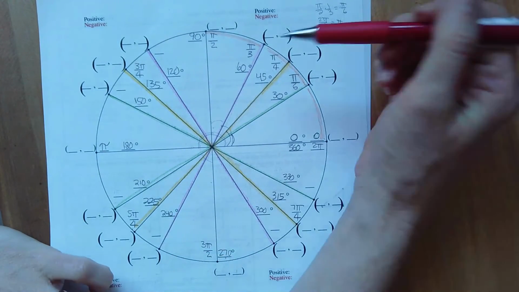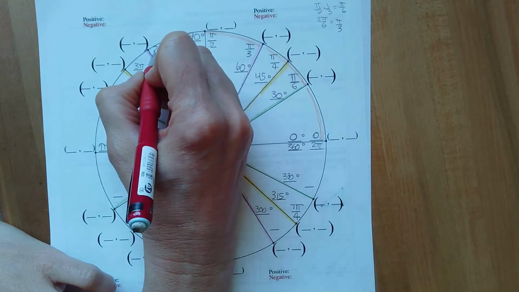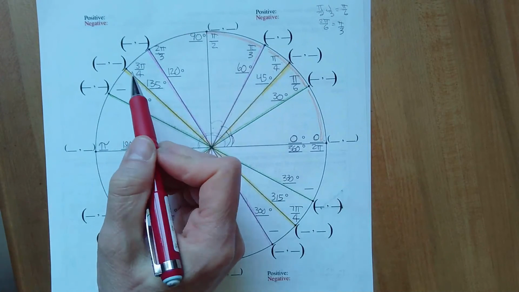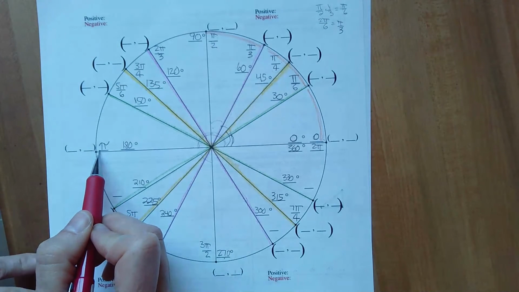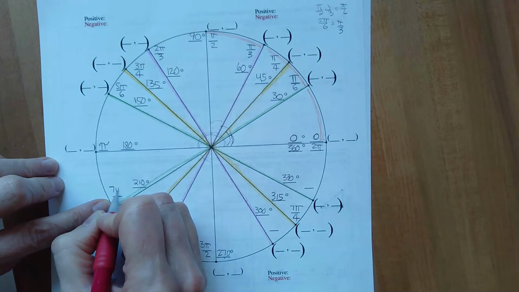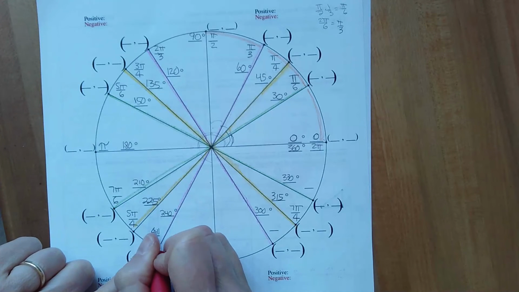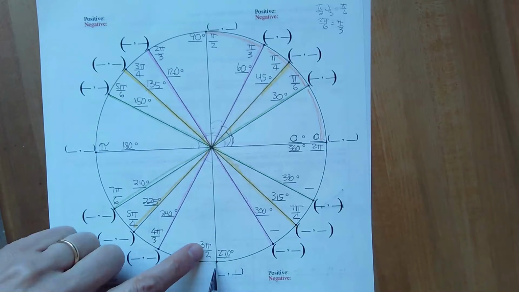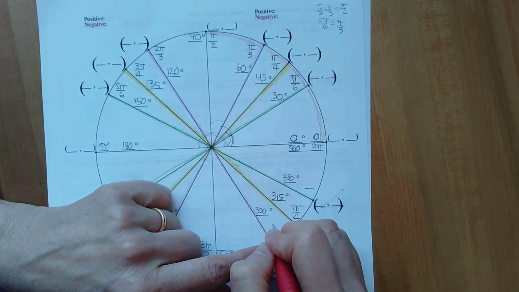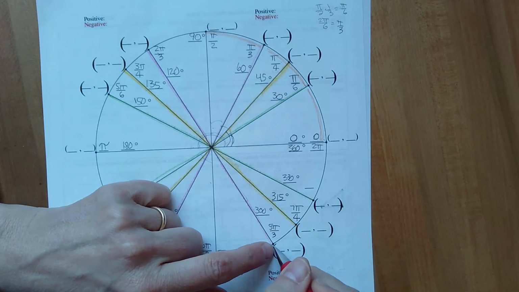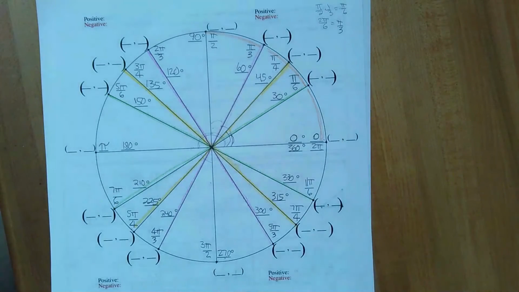All right. So that was 2 pi over 6, 3 pi over 6, 4 pi over 6, which is 2 pi over 3, 5 pi over 6, no reducing needed, 6 pi over 6 takes me back around to pi, right? 7 pi over 6, go to the next 30 degrees, 8 pi over 6, which is 4 pi over 3, 9 pi over 6, already reduced here, 10 pi over 6, which is 5 pi over 3, 11 pi over 6, and then this would be 12 pi over 6.